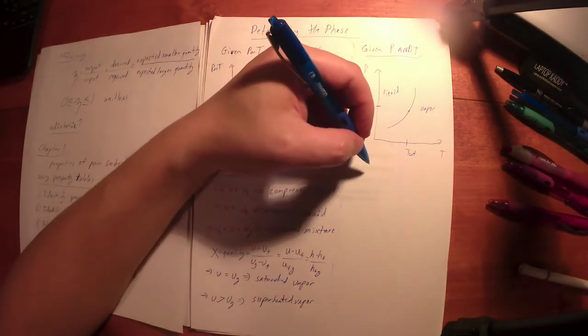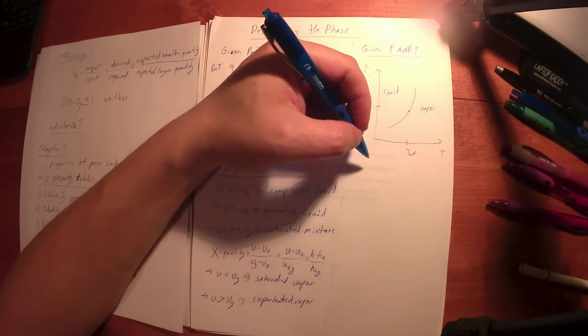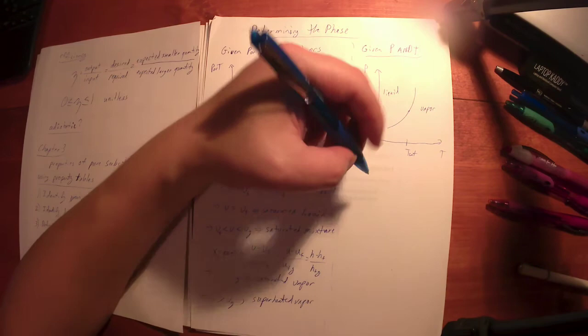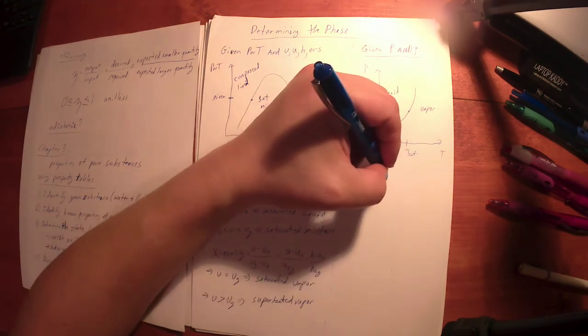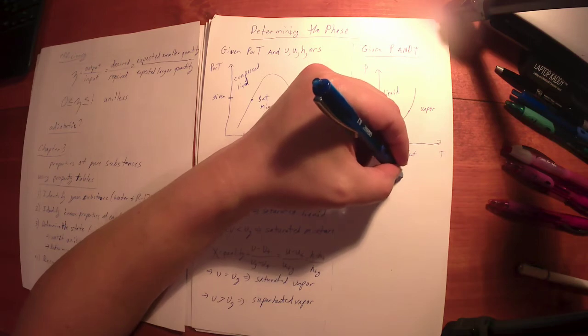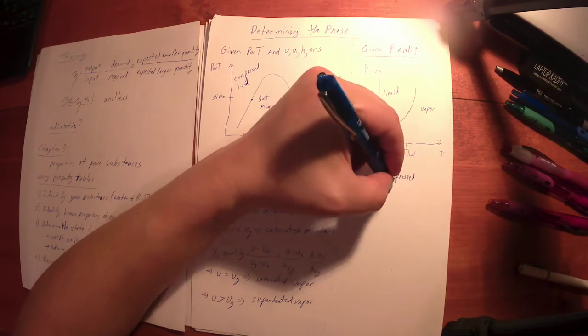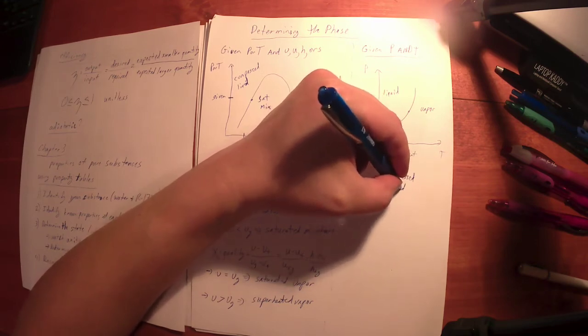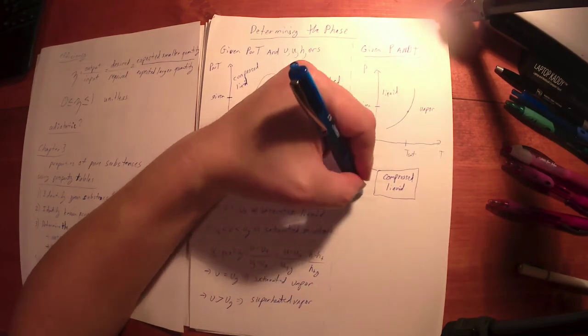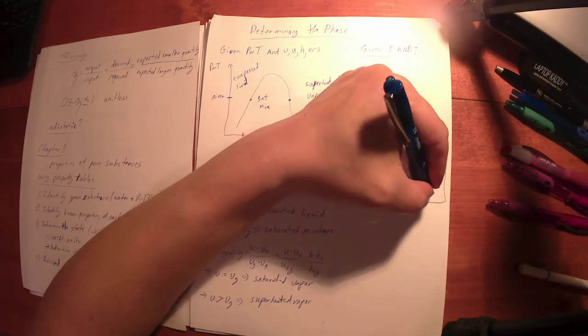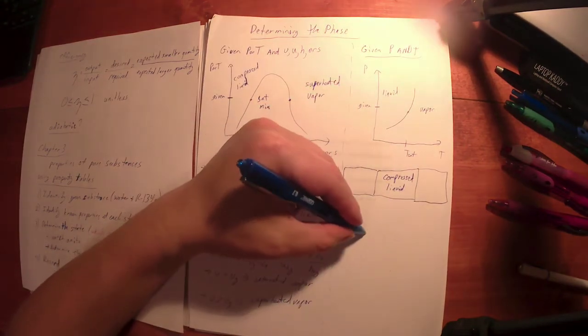For the other scenario over here, given pressure and temperature, I tend to build a table. Right, so I build a 3x3 table. So let's say for compressed, I'm going to put in the middle here, compressed liquid. Okay? So again, I'm going to build a 3 by 3 table. So there's the first row, 3 columns wide, 3 rows deep.